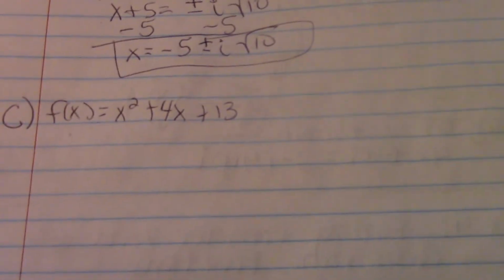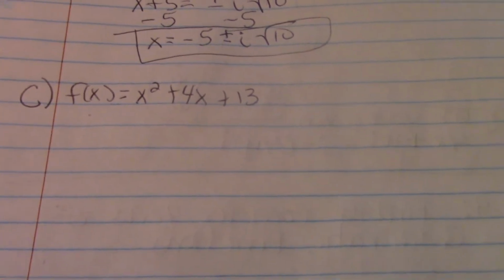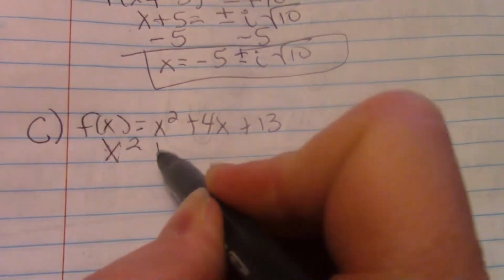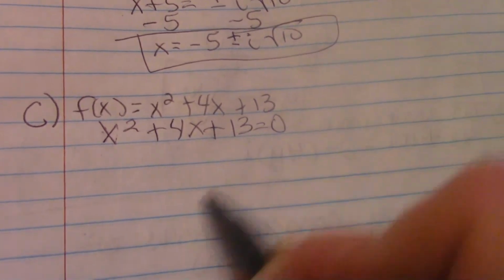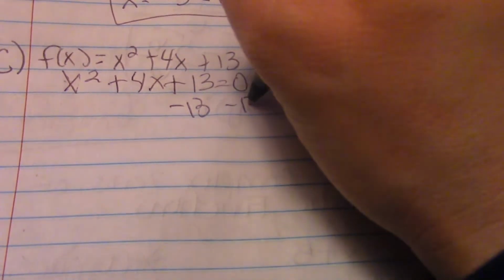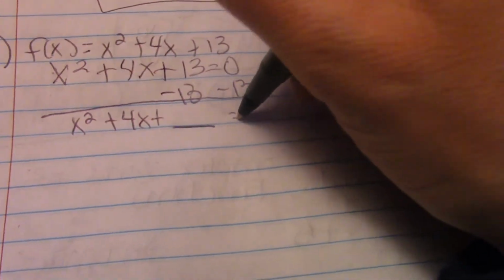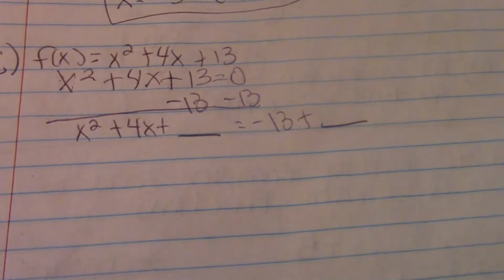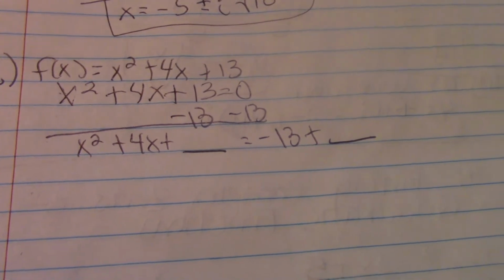Our next one, same thing. First set it equal to 0. So x squared plus 4x plus 13 equals 0. Move our numbers. So x squared plus 4x plus blank equals negative 13 plus blank. And we need to fill in our blanks.